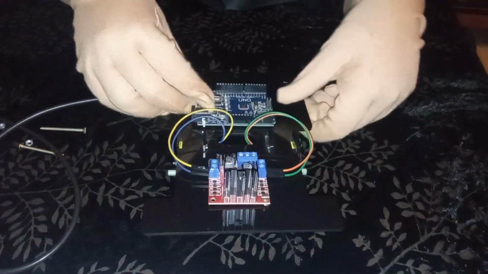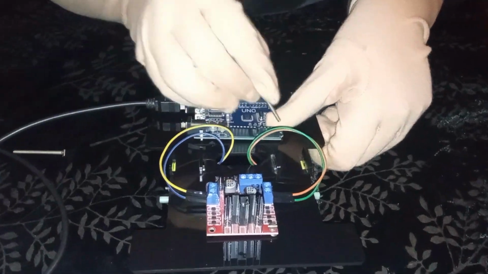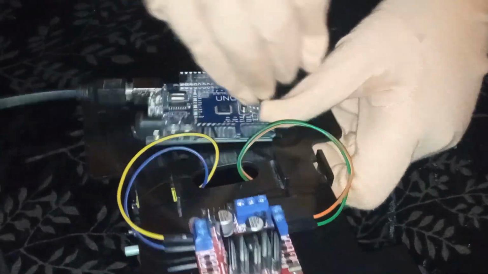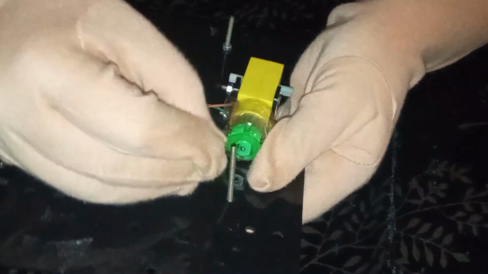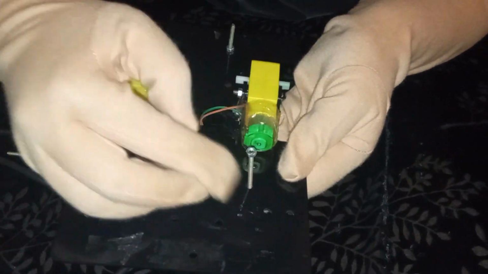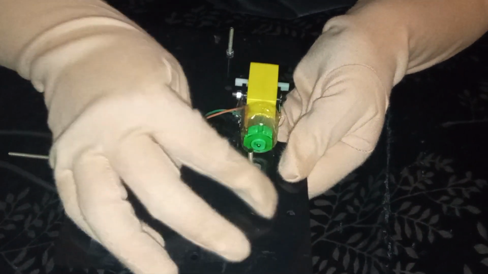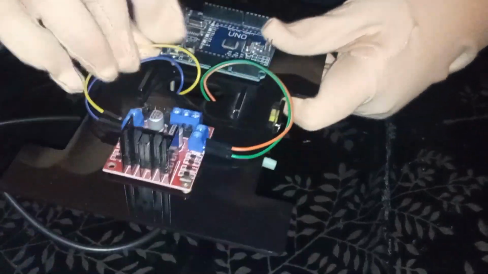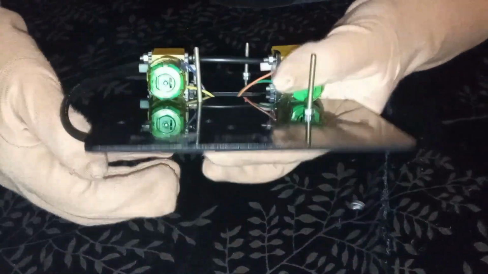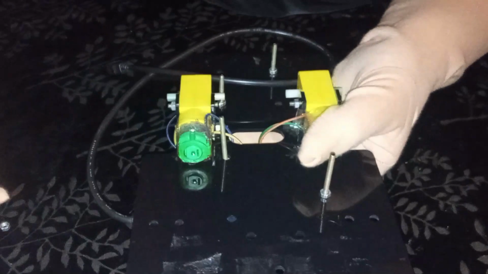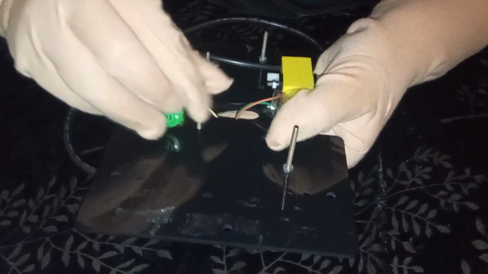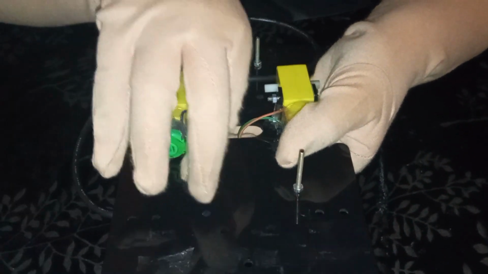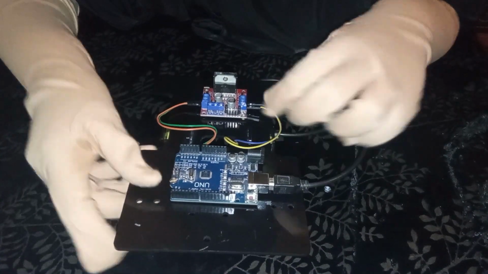Now we are going to connect the Arduino to the chassis. Now we have connected the Arduino also.